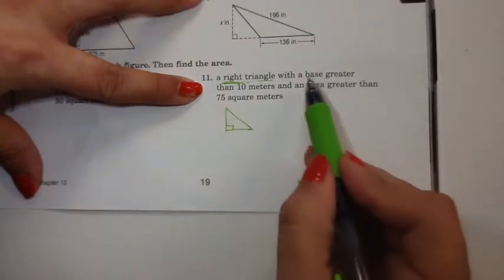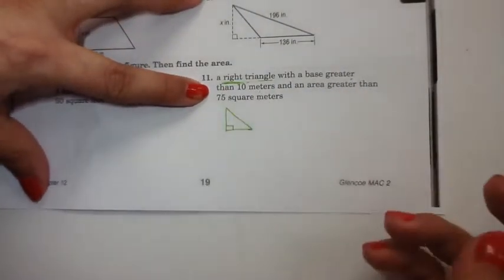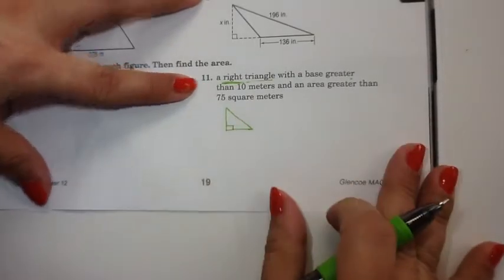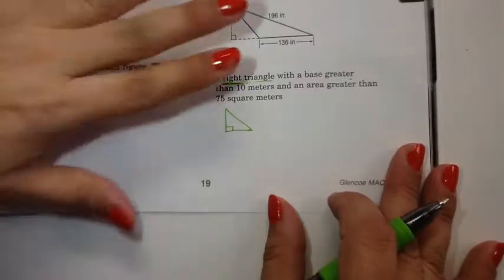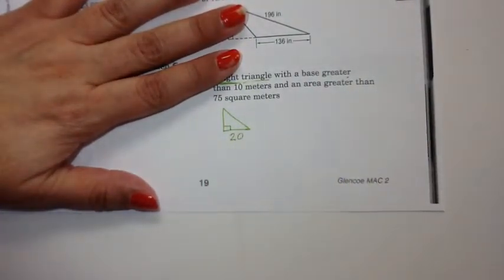Okay, and it does say that the base has to be greater than 10. So give me a number greater than 10. 20. 11. 12. 15. Now, be careful. Pick numbers that will be easy for you to multiply and divide. 20 would be better, I think. 11's hard.